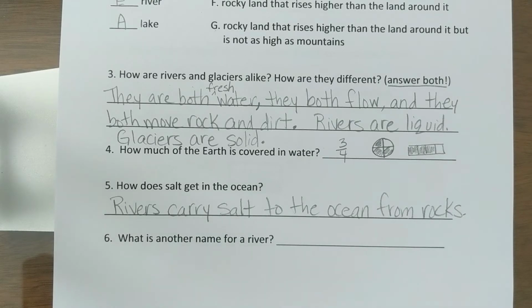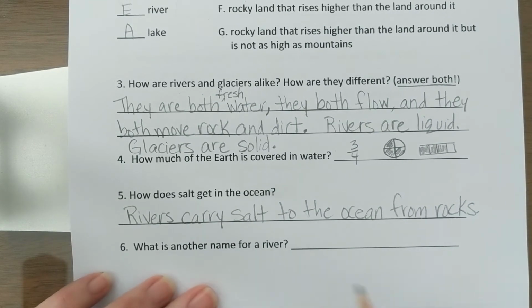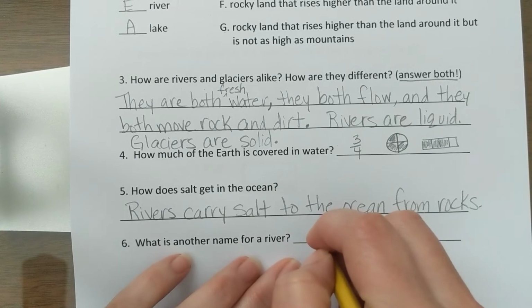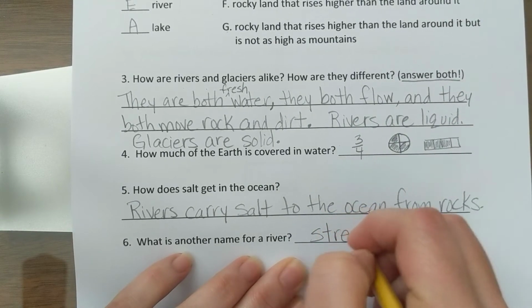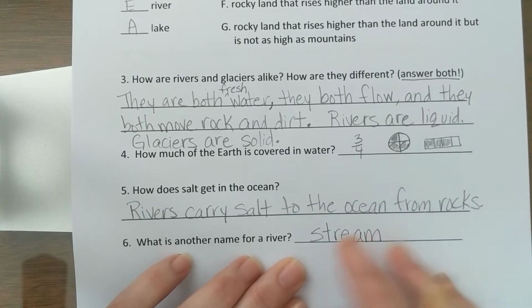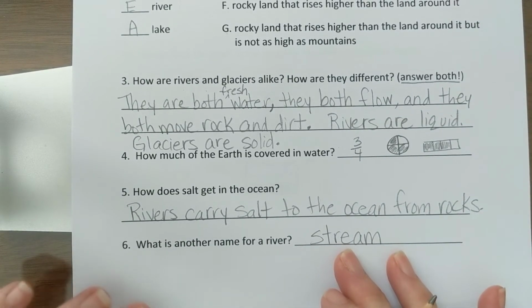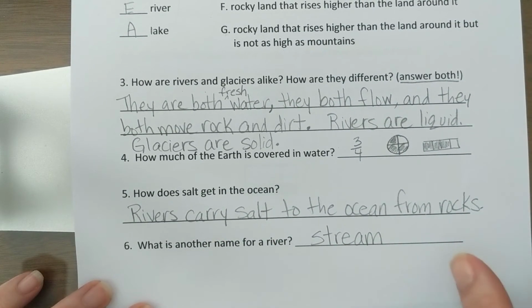What is another name for a river? We learned that there's one other name for it. It could also be called a stream. That's also flowing water. And it just depends on the size, whether you call it a river or a stream.